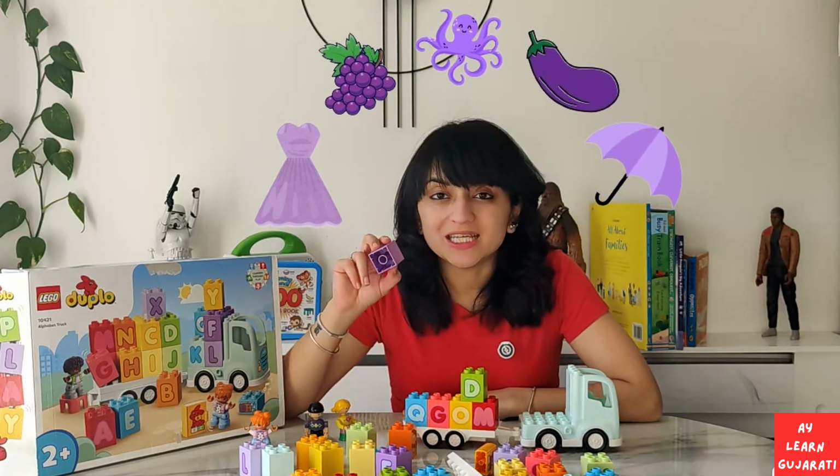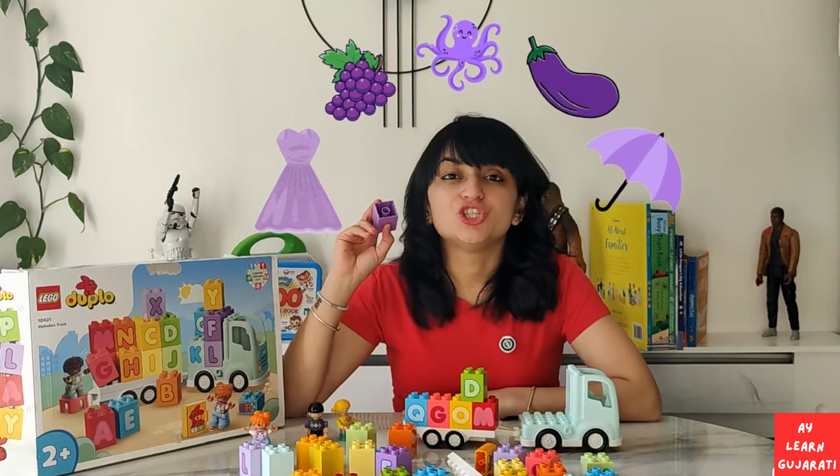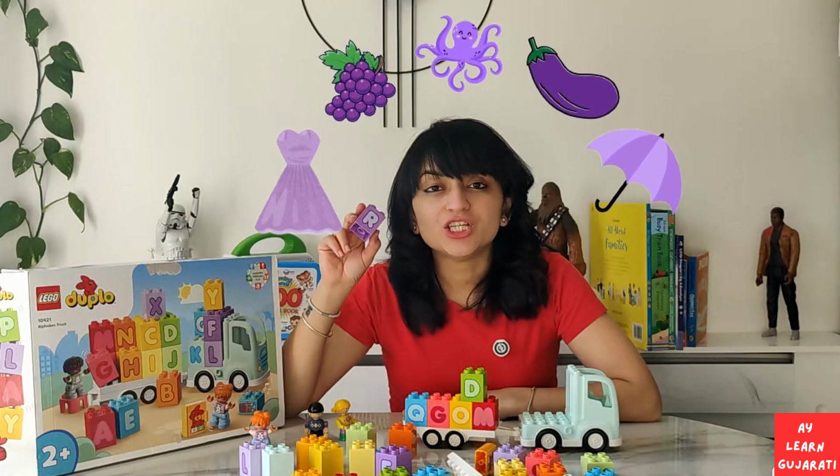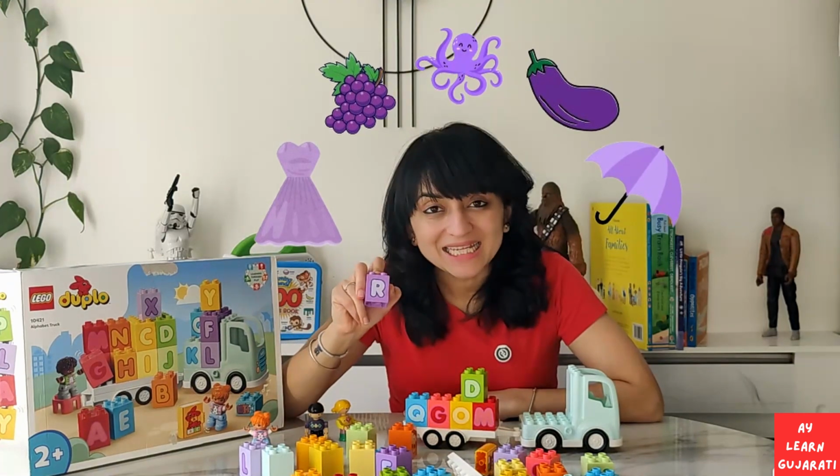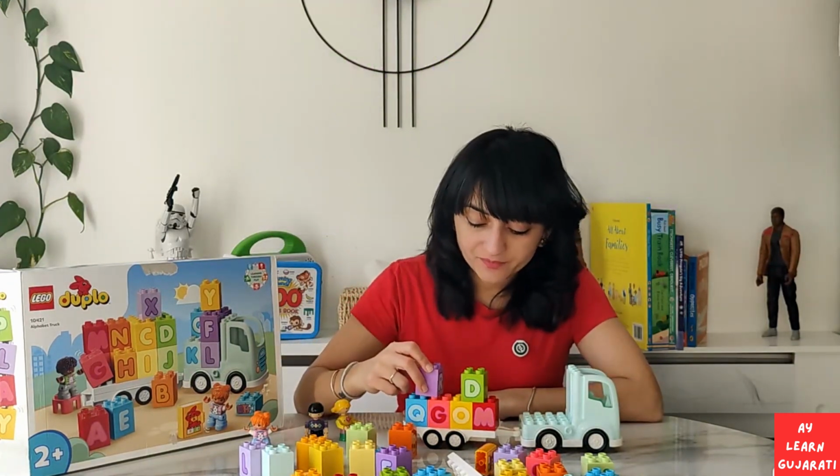Purple in Gujarati is jambli. Jambli. Say it. Jambli. Yes, well done.